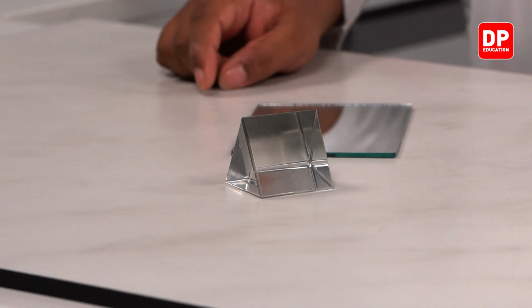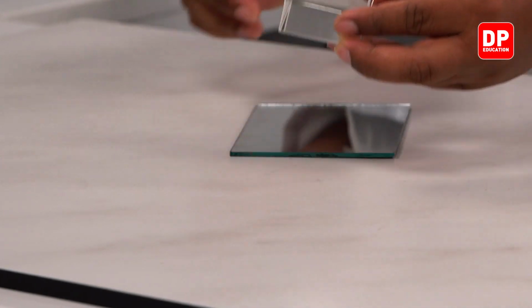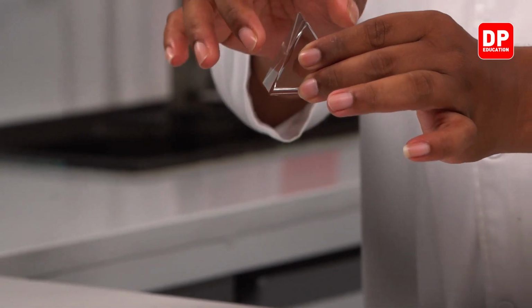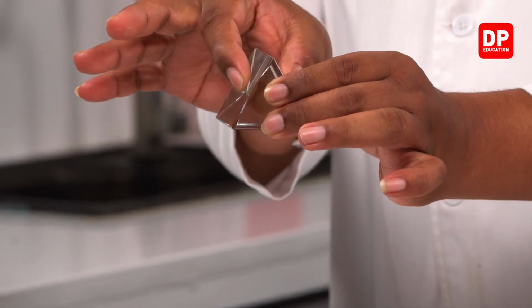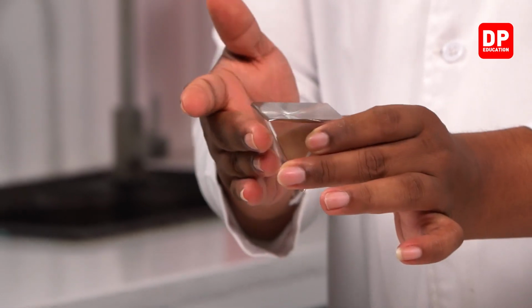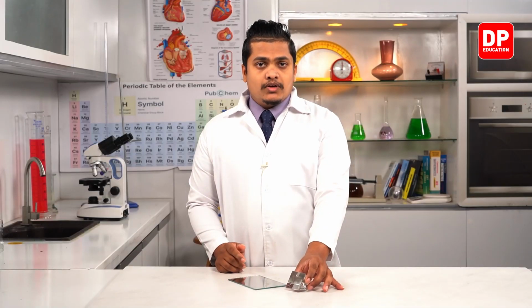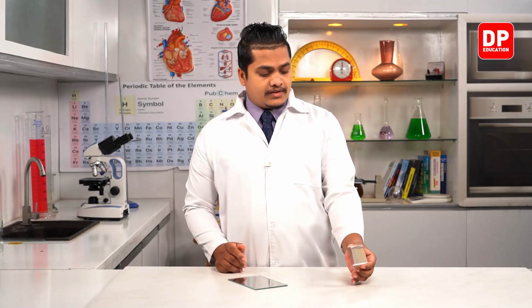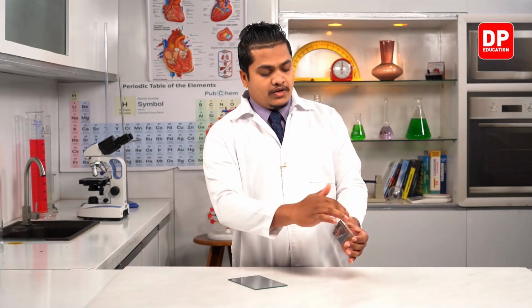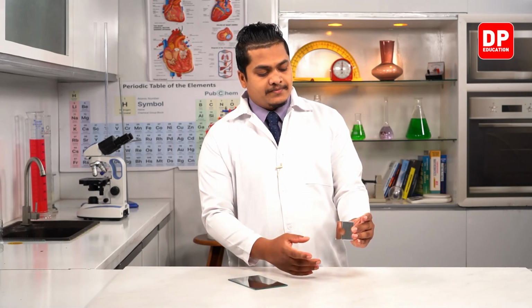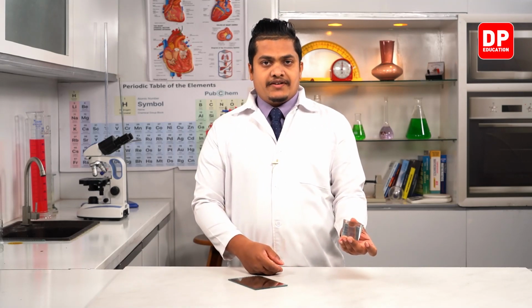This triangular prism has 2 triangular surfaces at either side, and on the other 3 sides, like these 2 sides and the bottom, there are 3 rectangular surfaces, 1, 2 and 3. And at either side, there are 2 triangular surfaces. So this is the one which is referred to as the prism.